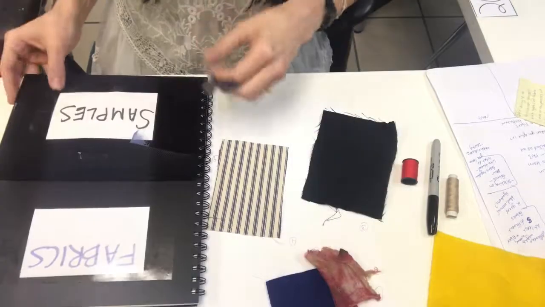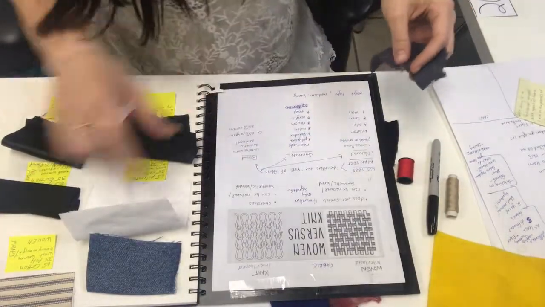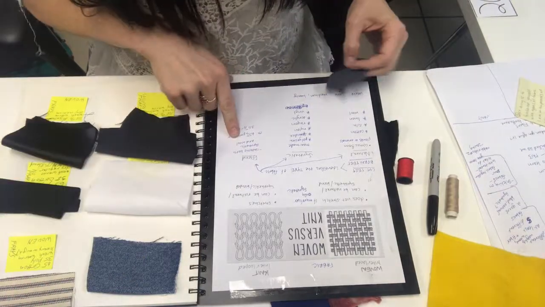So when I'm looking at the kind, is it natural or is it synthetic or is it a blend?